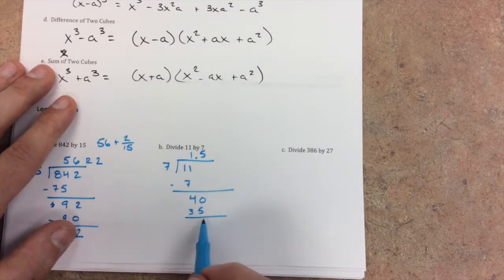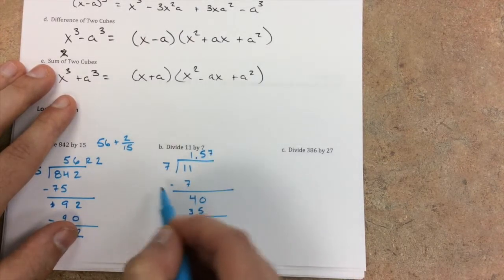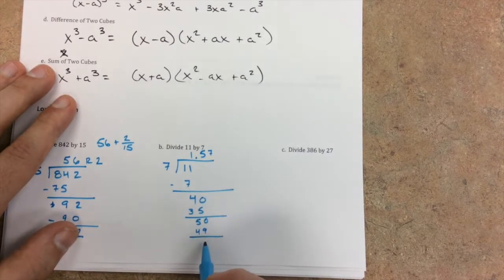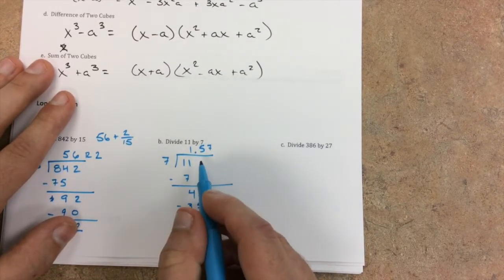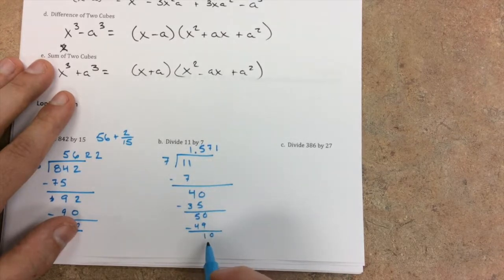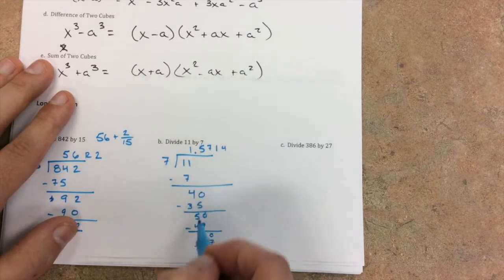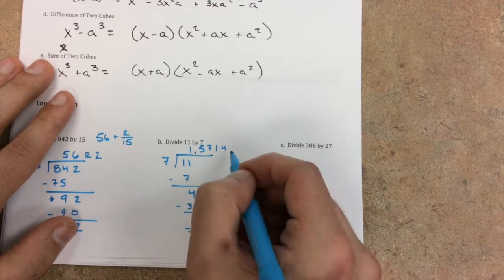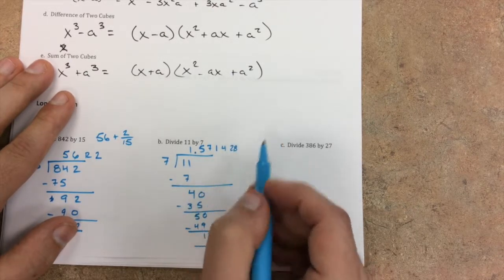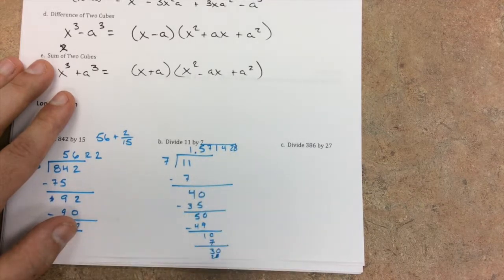So we're left with 5, add a 0. This would be 7, 49, which is 1. We're going to subtract, add a 0. That's 1, which means 7, which gives you 3. Bring down a 0, 4, 28, and then 2, 8. That's what it's going to end up. 1.571428, and then it repeats itself.